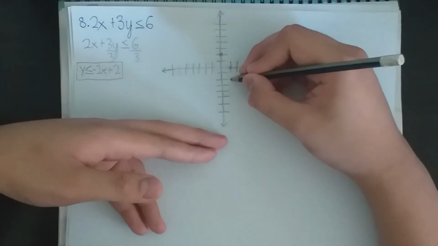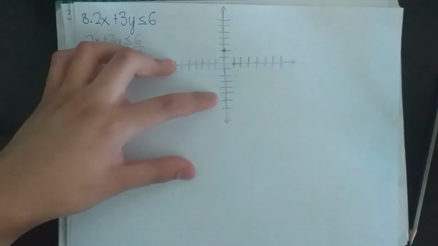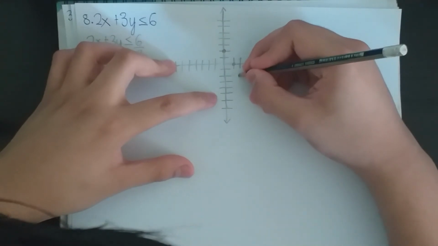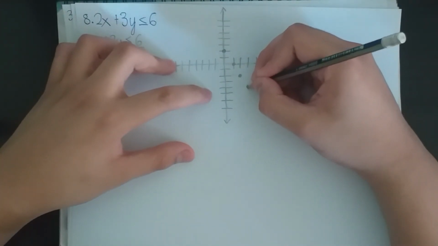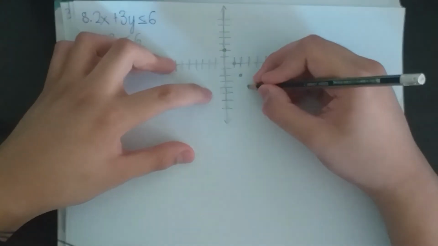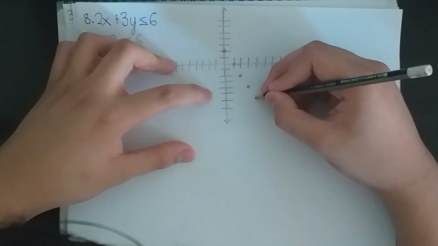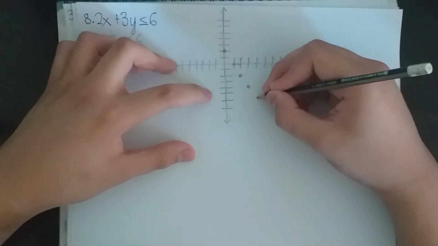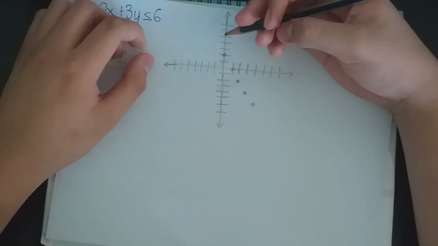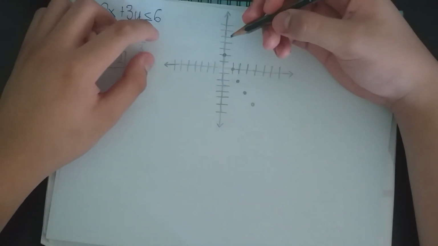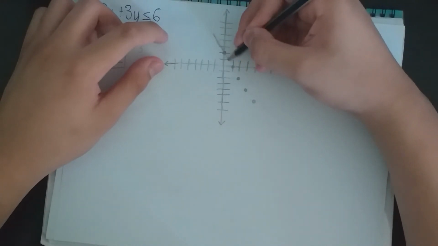So 1, 2, wait, sorry, my bad. Move to the right by once. Do it again, 1, 2, move to the right once. And then 1, 2, and move to the right once again. And then now we can form a line, and it is a solid line, so it would be straight.